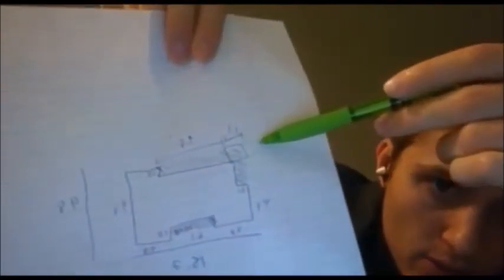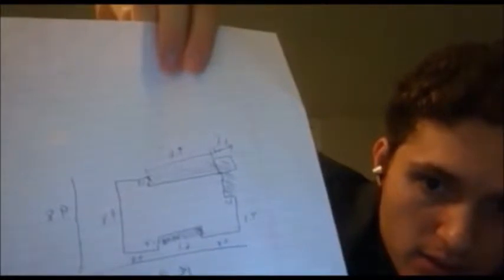And what's the width? We have the width. It's 1.5. So I would do 9.8 plus 1.1. That would be 10.9 for that. And then 10.9 times 1.5. Right? 9.8 plus 1.1 times 1.5.